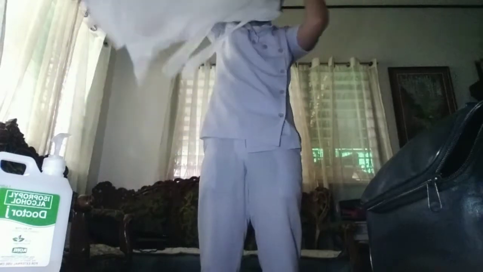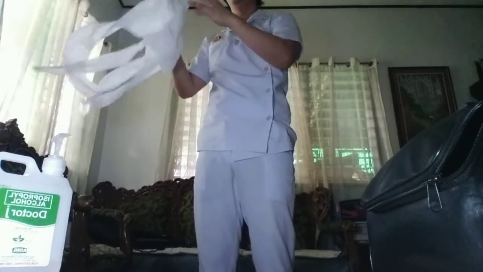So after that, I'm going to remove the apron, folding away from my body with the soiled side folded inwards, and then I'm going to remove it clean side out, and place it in the plastic bag and put it inside the PHN bag again.